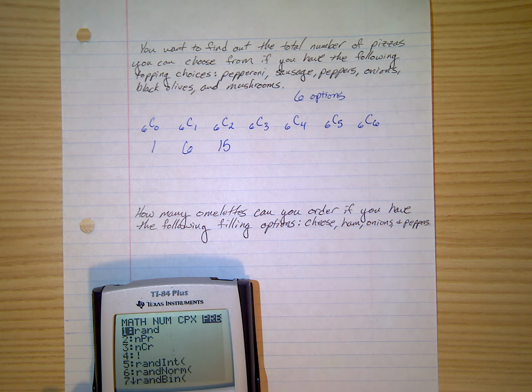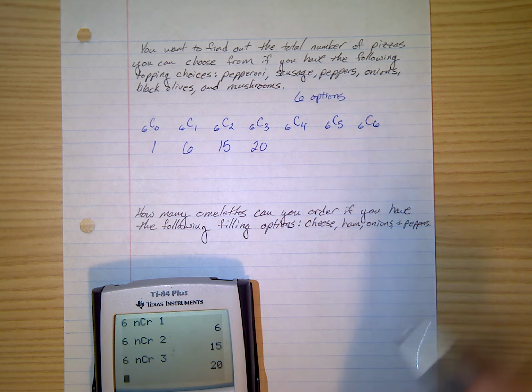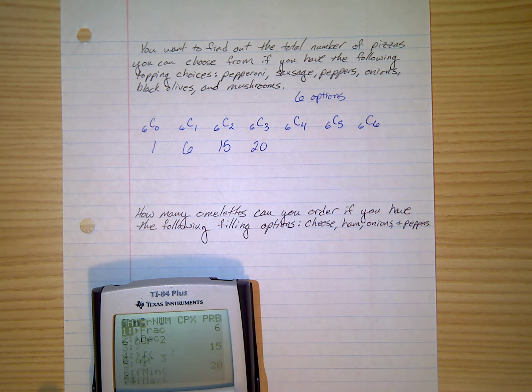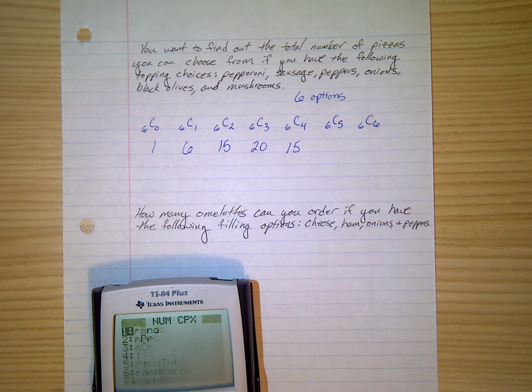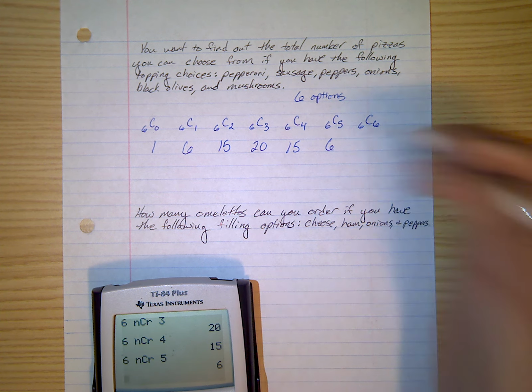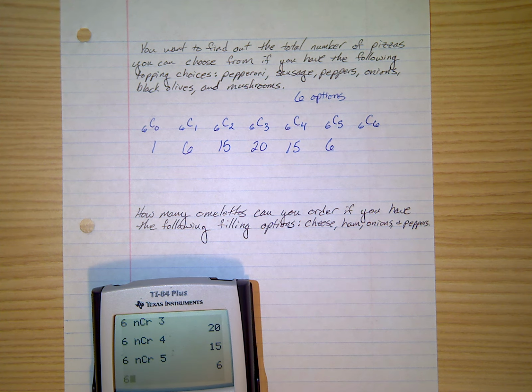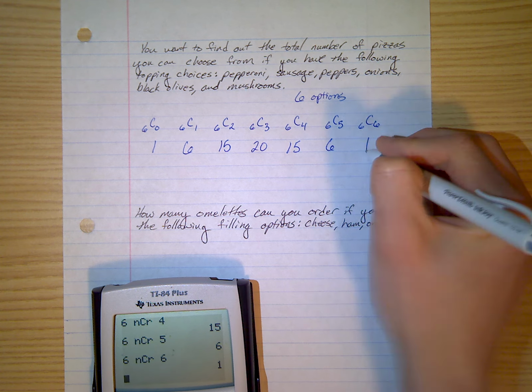Okay, if you continue this process, you have 20 options where you have 3 of them, and then you have 15 options where you have 4 of them. There's only 6 options if you choose 5 of the 6. And again, if you think about it, how many pizzas can you order with all 6 of those toppings? Well, there's just 1.